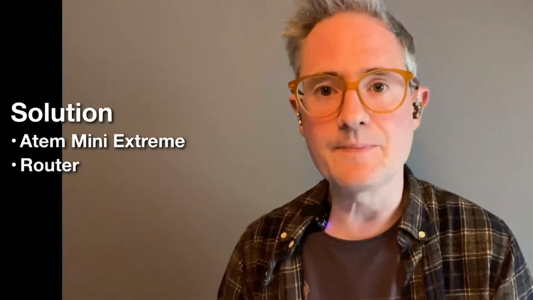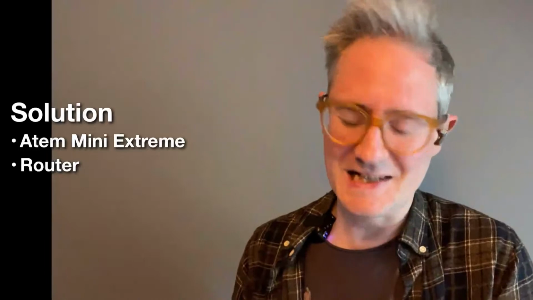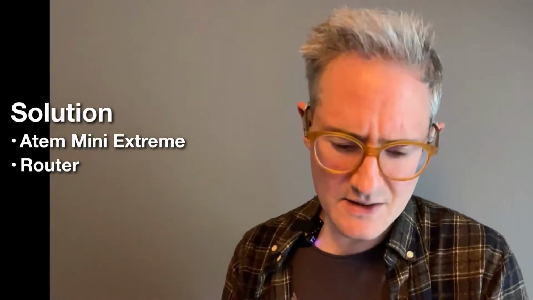So yeah, ATEM Mini Extreme, a router, just a router that's in the room, not relying on the university's or the hospital's Wi-Fi network. You just join this router with your iPad. I don't know how that would work with internet. Maybe just get an iPad that's got the internet in it. And then an NDI adapter, and then an Apple TV. I think that's pretty lightweight, and you've got to pay for some cables, but I think that's a pretty neat solution.